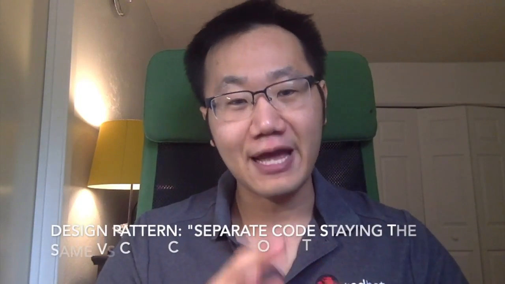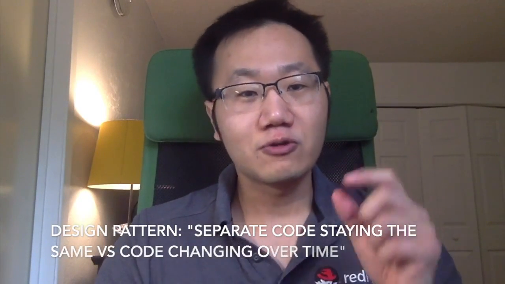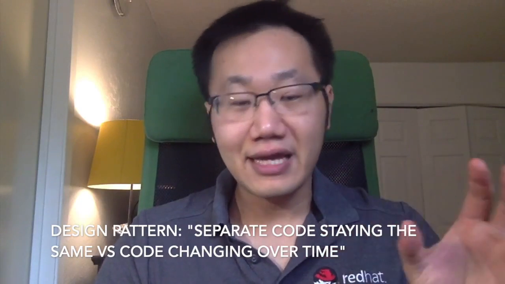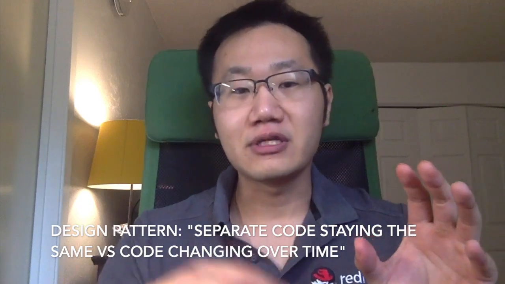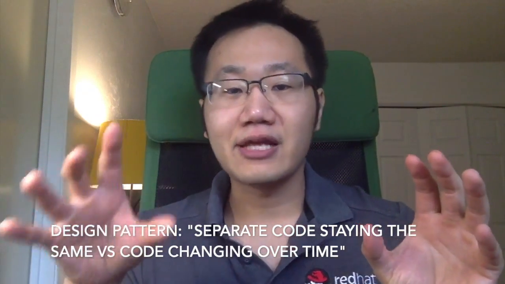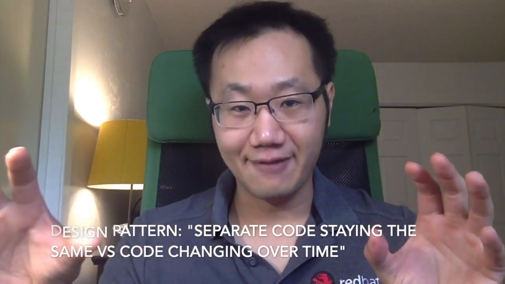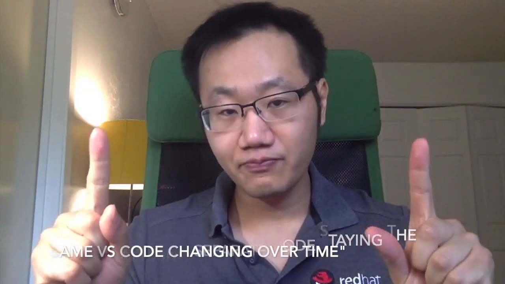You do that by separating the code that is more likely to stay the same over time from the code pieces that are more likely to change over time. By separating those two, you can make sure your code is more reusable and easier to change over time, better than making spaghetti code.